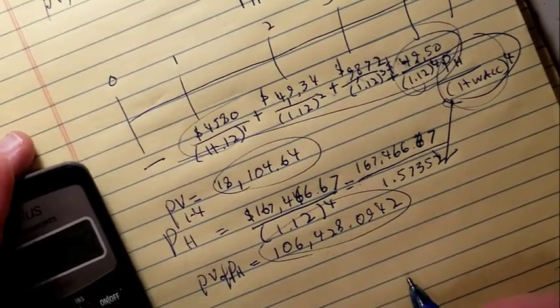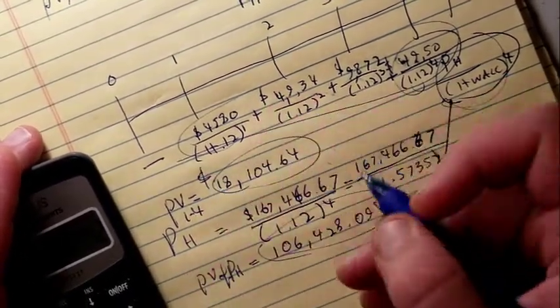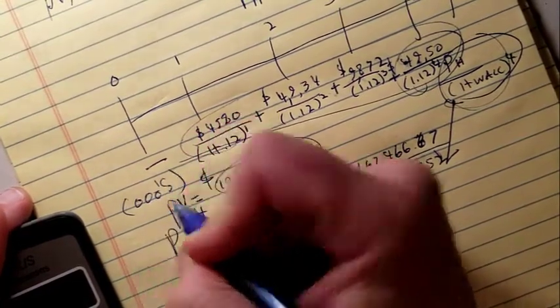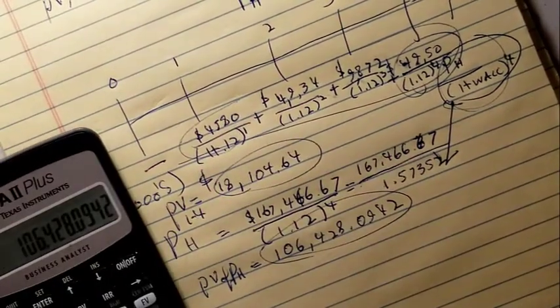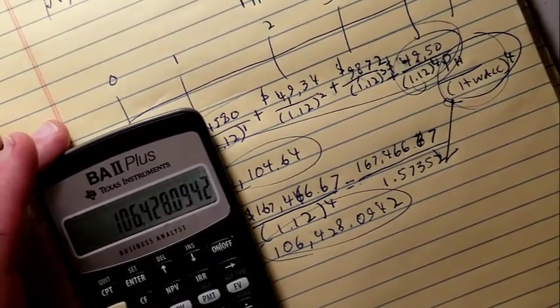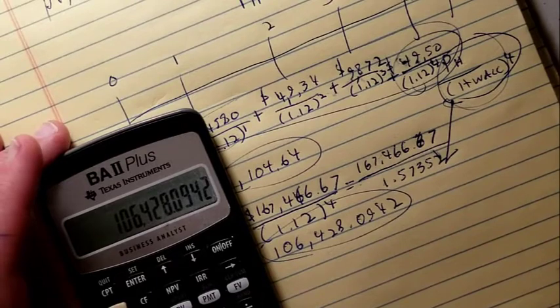Now all you have to do is combine these two figures. Remember that these are in the thousands. So let's store this in spot 3.